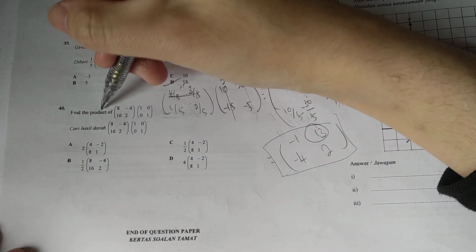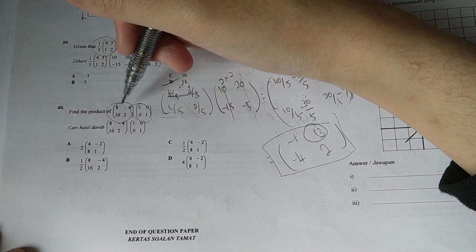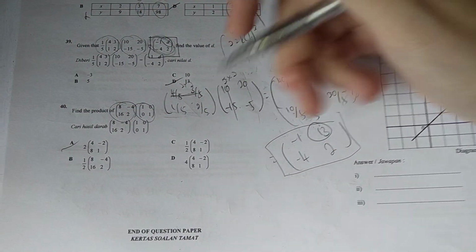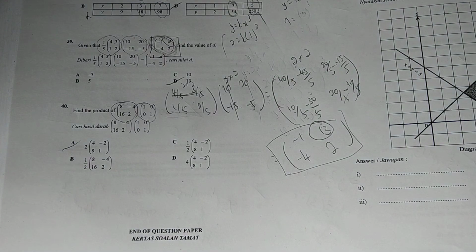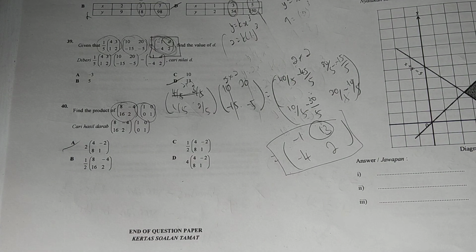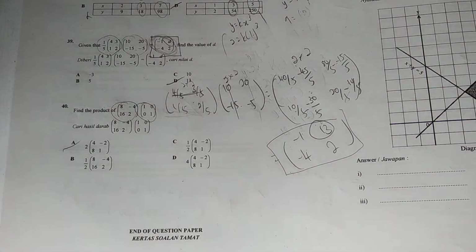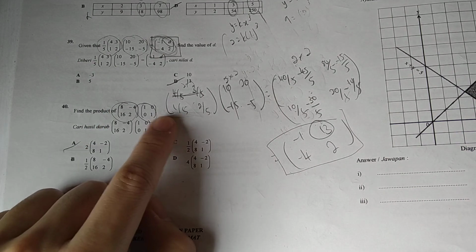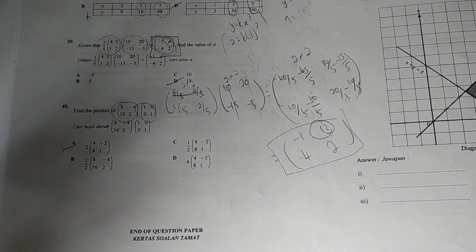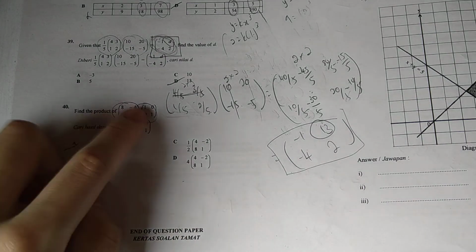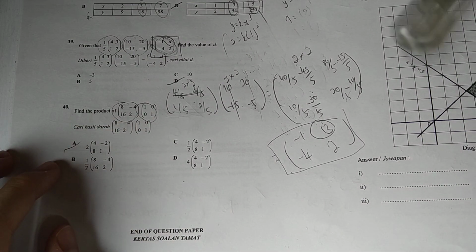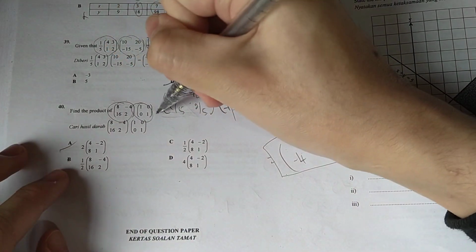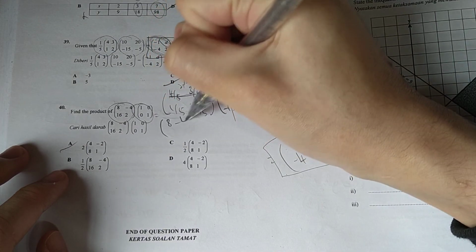Number 40, find the product of this thing multiplied by this thing here. So the answer is A. Alright, the answer is A. How can I do it so fast? Because I know that everything multiplied by one stays the same. If I take any 2 row 2 column matrix and multiply with the identity, which is 1001, you will get back itself. So 8, negative 2, 16, 2. Actually, when you multiply, you will get back. This whole thing will equal 8, negative 4, 16, 2.